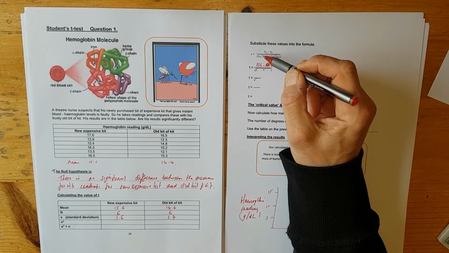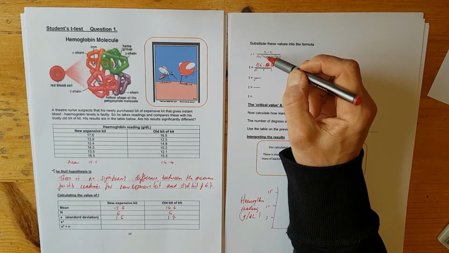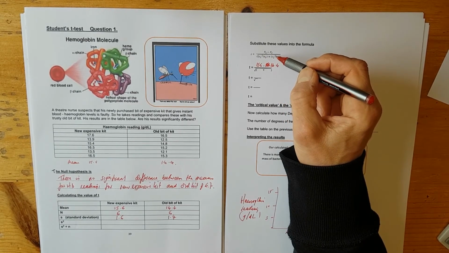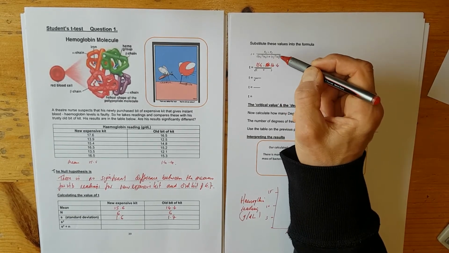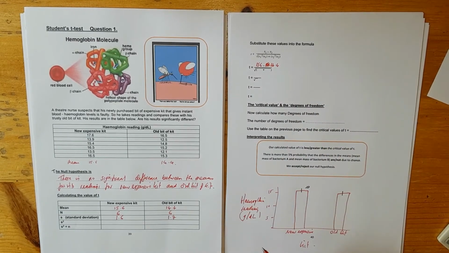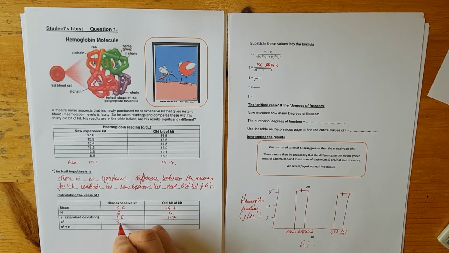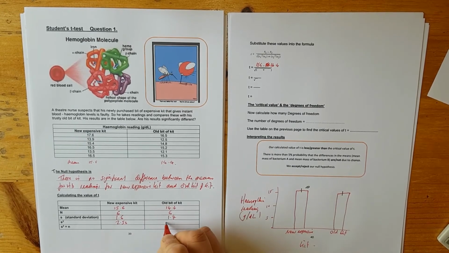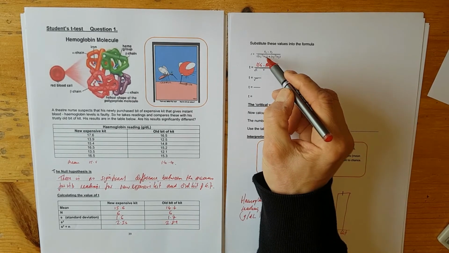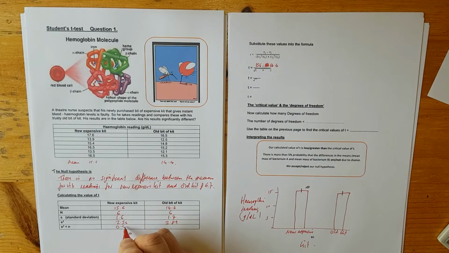It's the standard deviation squared divided by the number of samples for the first set of data, and the same again for the second. Then you add those together and square root them, which is a horrible bit of maths. You can break it down into steps. S squared, we do that for you: 2.56 and 2.89. Then the squared divided by the number of samples, we do that for you as well: 0.43 and 0.48.